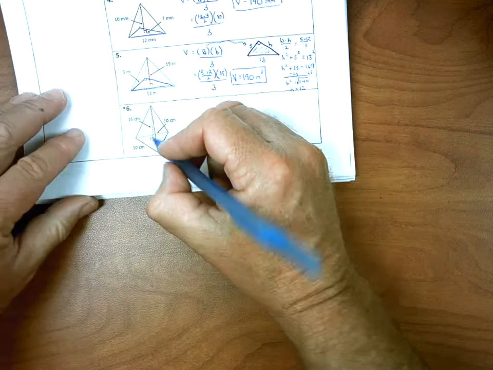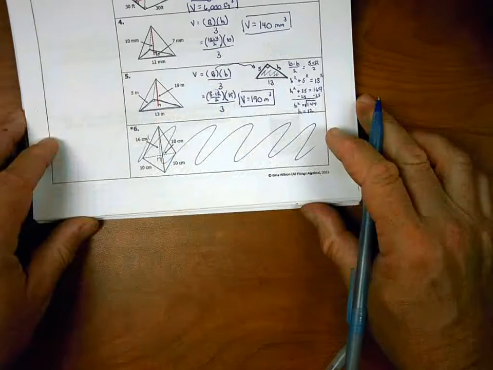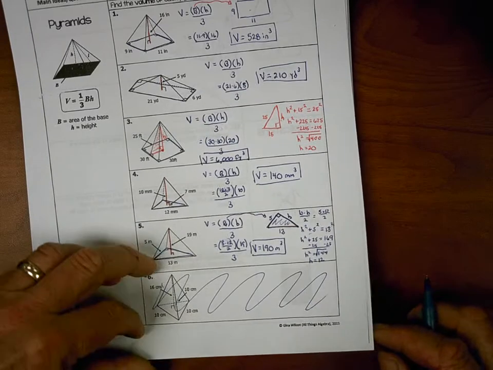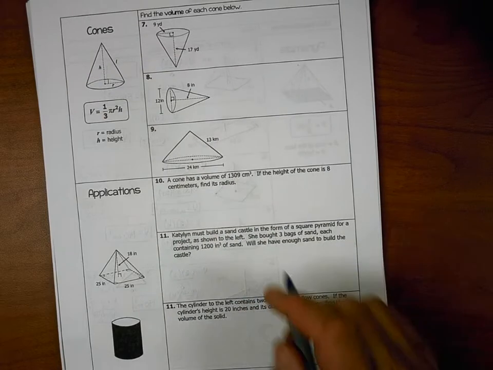Okay, I'm going to skip number 6. I expect you to skip number 6 as well. If you want to work it out, I could tell you if you got it right or not, but you're not responsible for it. Okay, so turning this over to the back side, now we're going to find the volume of cones in numbers 7, 8, and 9.